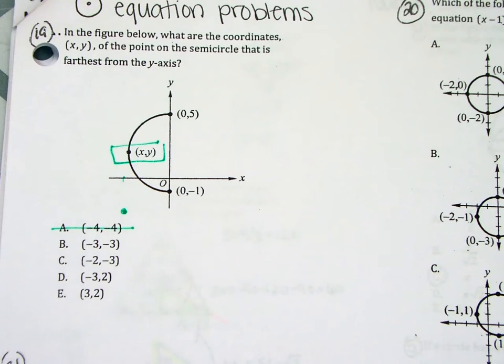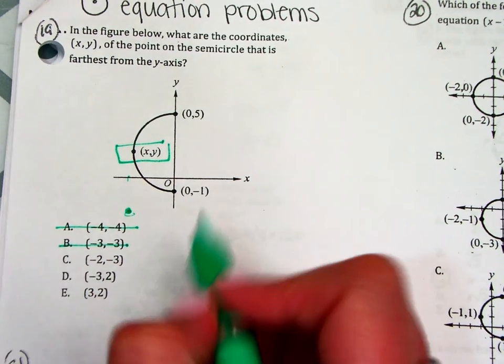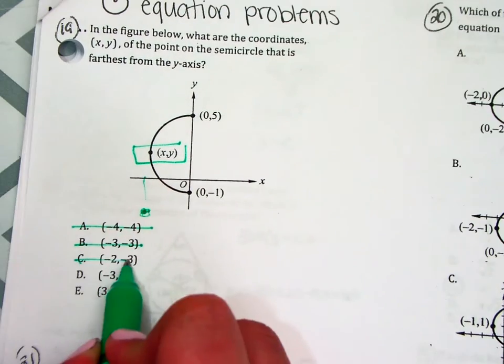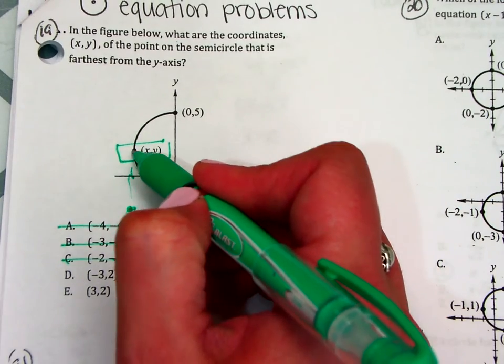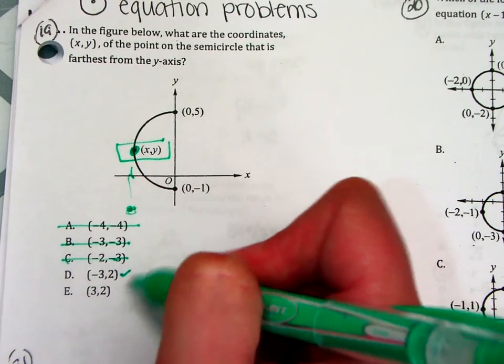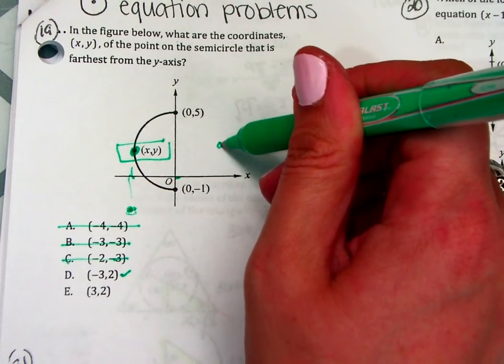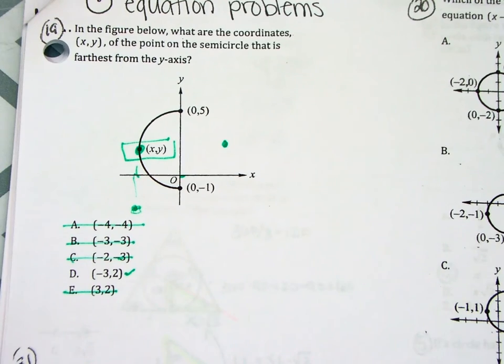So A is out. B, -3, -3, again, down below. C, -2, -3 would be somewhere down here. Option D, -3, but a +2, that would overlap here. And to test option E, +3, +2 would be somewhere over here. So E is out. So for here, all I would do, instead of trying to stress out and find that equation, I would just graph your answer choices, and that's going to make it a lot easier.